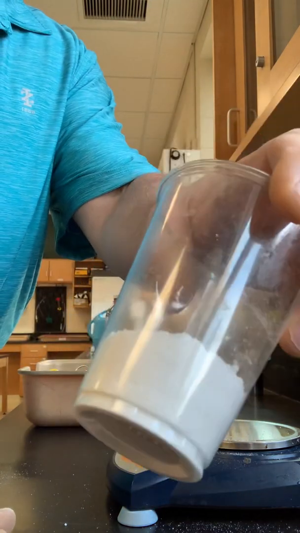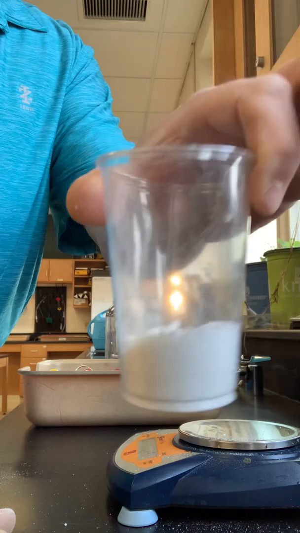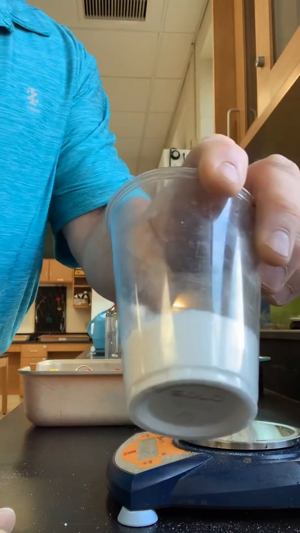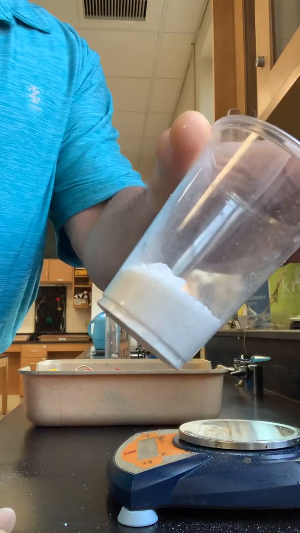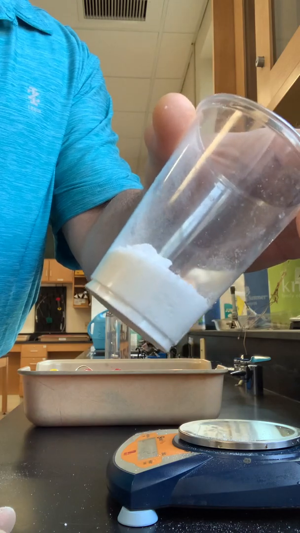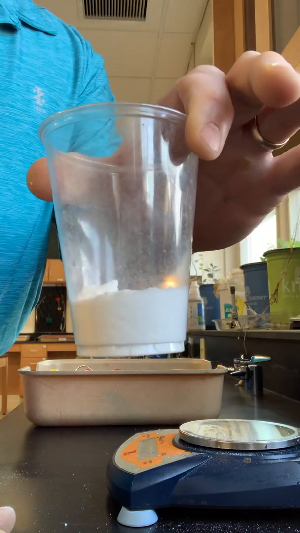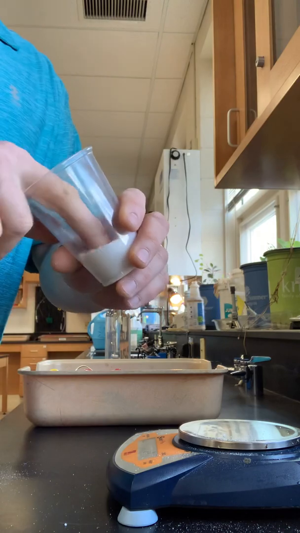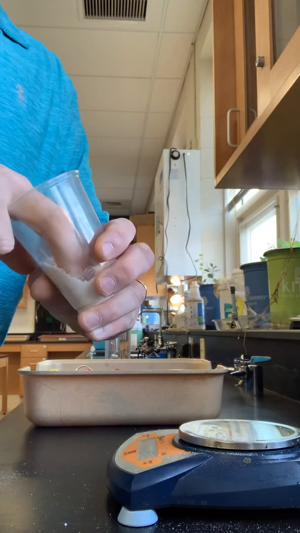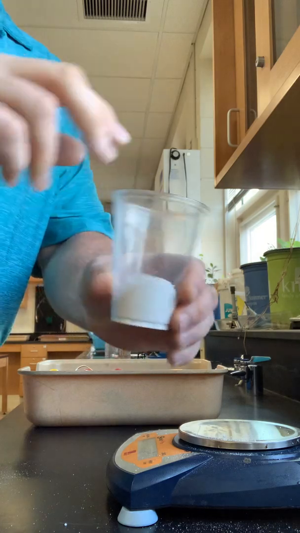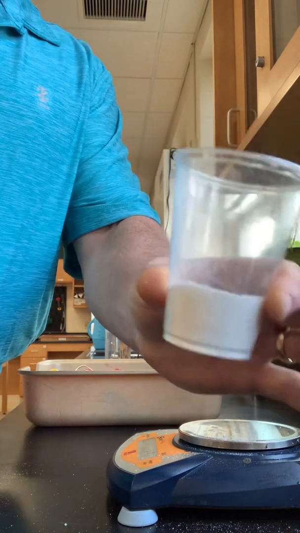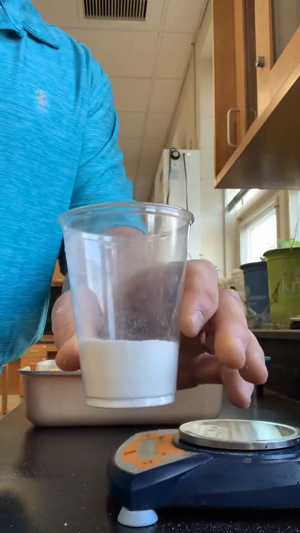there are 6.02 times 10 to the 23rd molecules of sodium chloride. That number sounds huge, but remember, when we're talking about atoms and molecules, we're talking about really, really, really small things. Each mole of a substance is going to be a different amount because every atom has a different size to it. I'm just getting rid of all the lumps here. But this is 1 mole worth of salt.